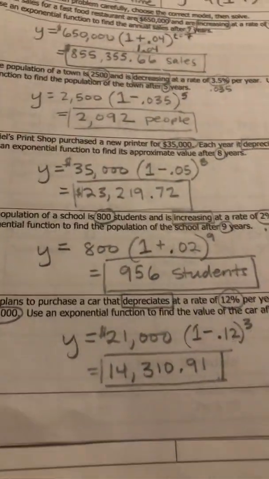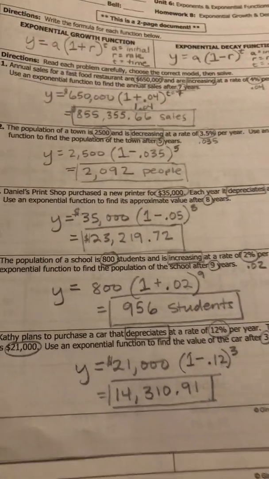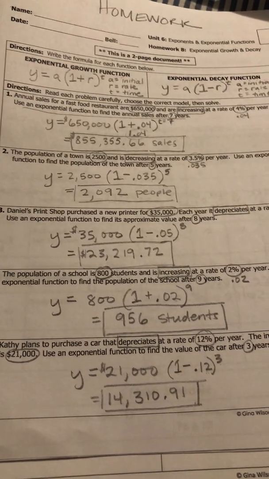Okay. So it's really important to match your depreciation and increase, right? Some of those words. Make sure you're in the ballpark. And I'm going to end there. Good luck.